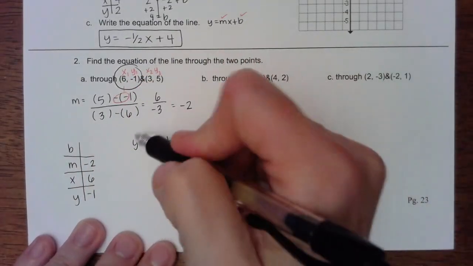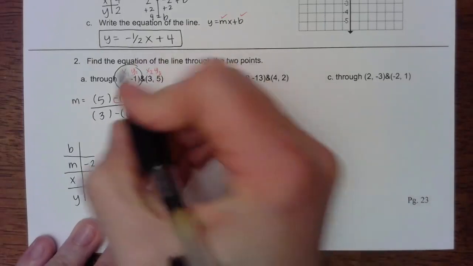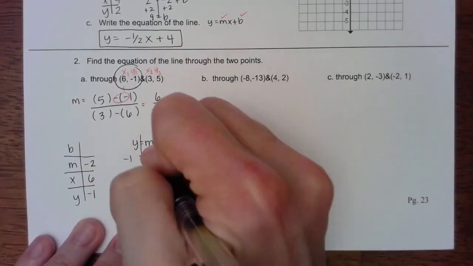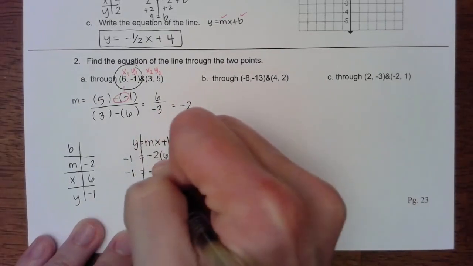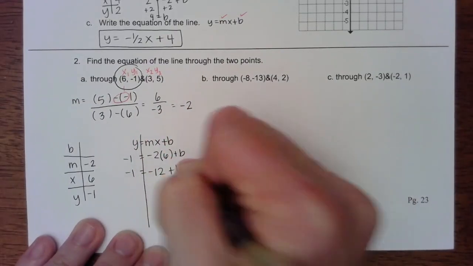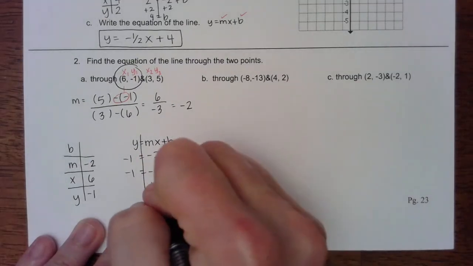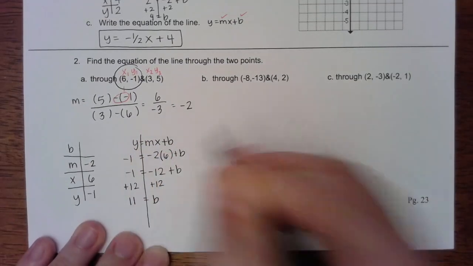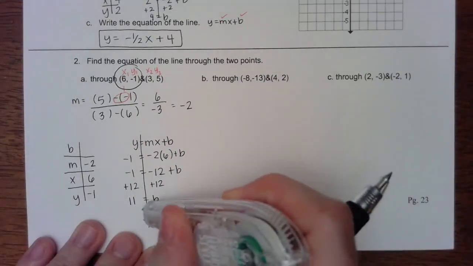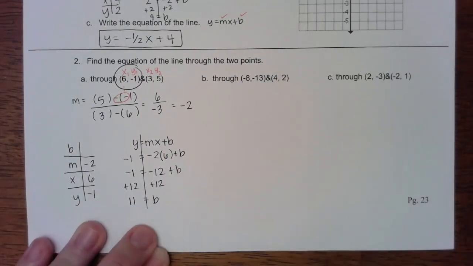Y equals mx plus b, and then I'm going to plug in the numbers that I have. So negative 1 is equal to negative 2 times 6 plus b. And then you're just going to go through and solve for b. Remember, you're trying to get the b all by itself, so you'll add the 12 to both sides. And so for this one, I'm going to get that my y-intercept for this graph will be at the point 0, 11.